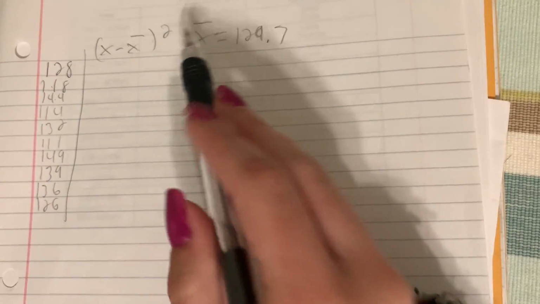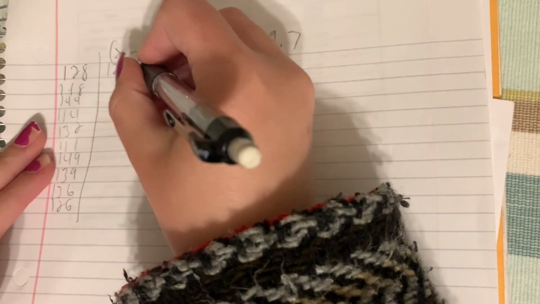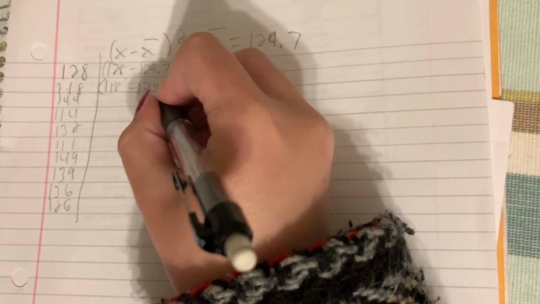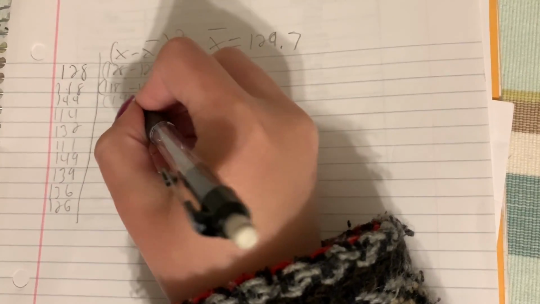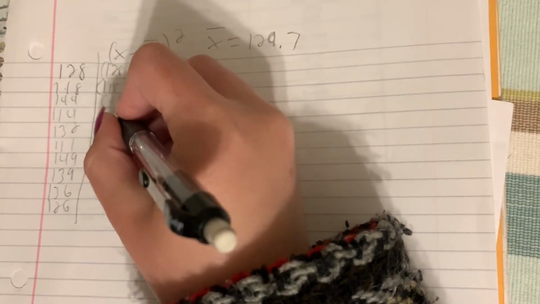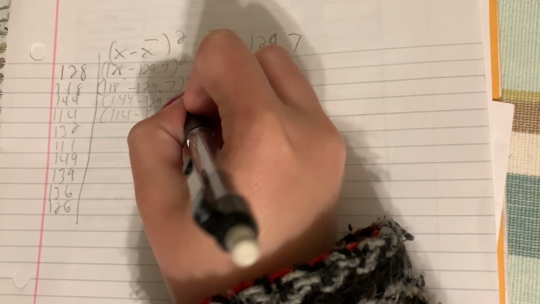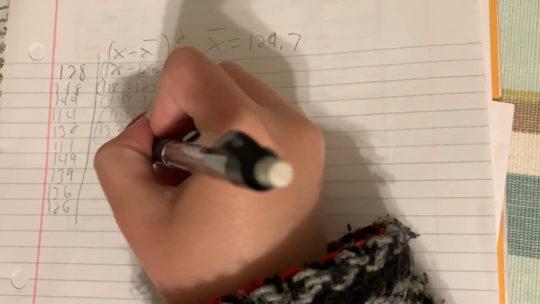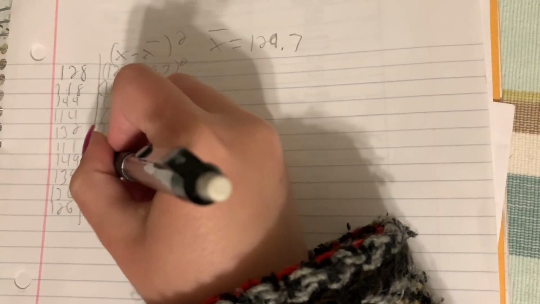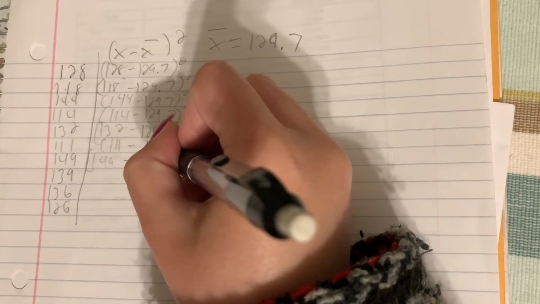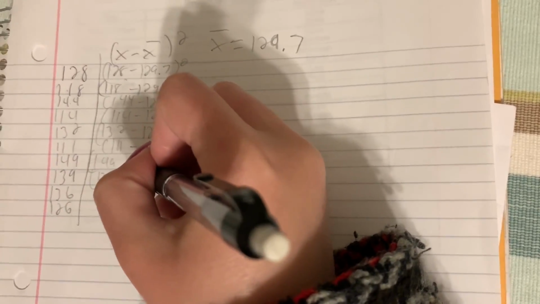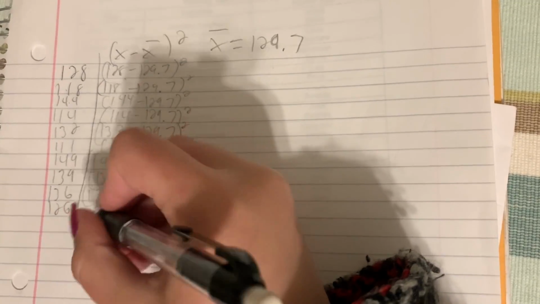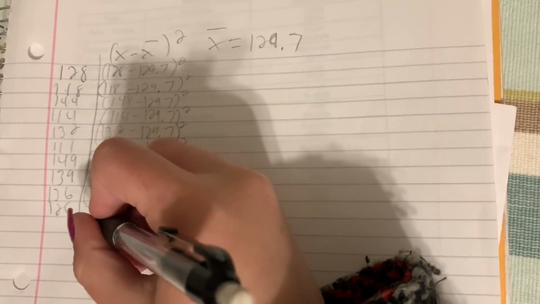So we would be doing 128 minus 129.7 squared. 118 minus 129.7 squared. 144 minus 129.7 squared. 114 minus 129.7 squared. 132 minus 129.7 squared. 111 minus 129.7 squared. 149 minus 129.7 squared. 139 minus 129.7 squared. 136 minus 129.7 squared. And the last one, oops, I accidentally put two parentheses there.